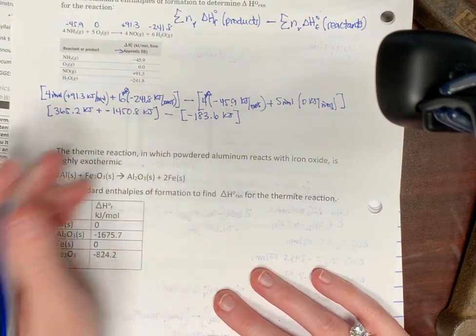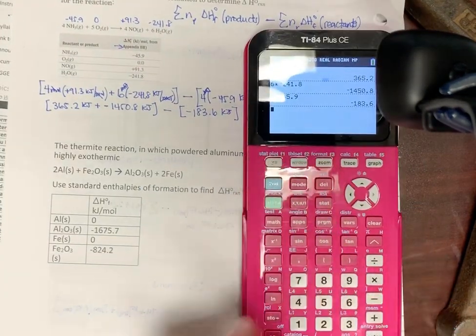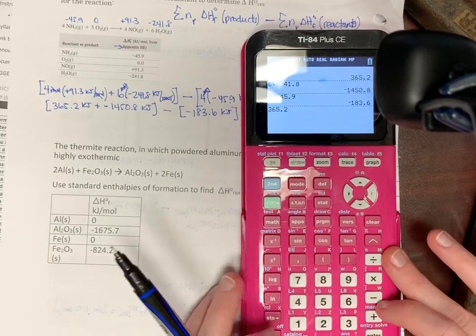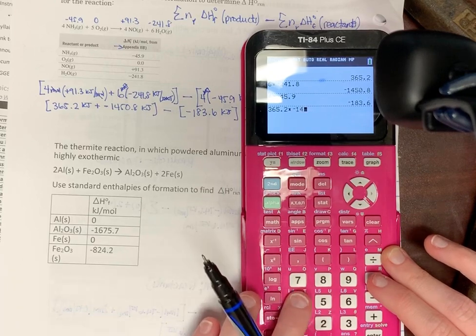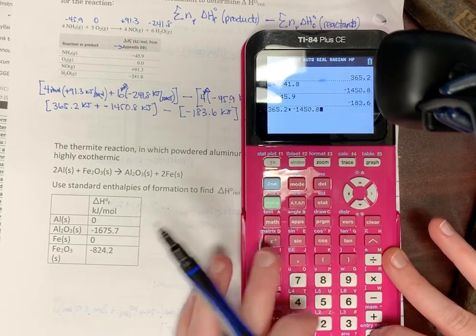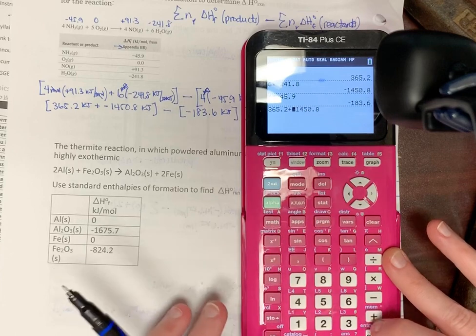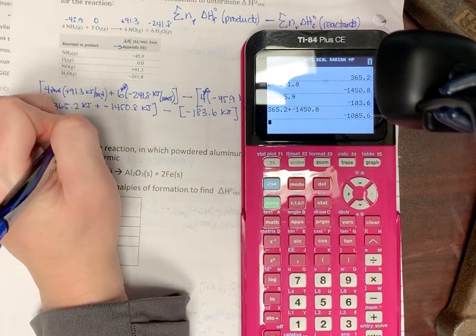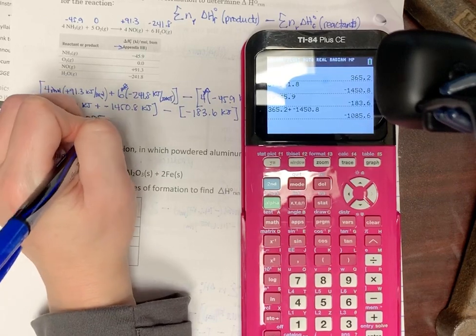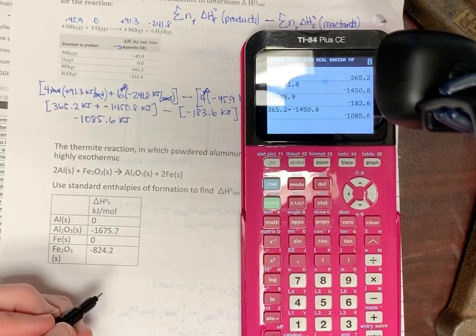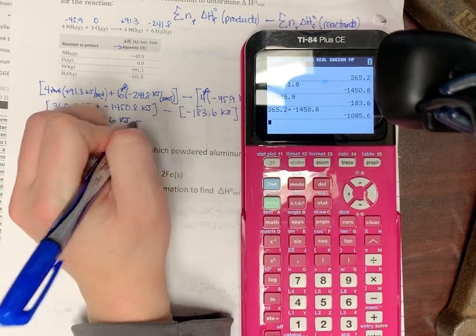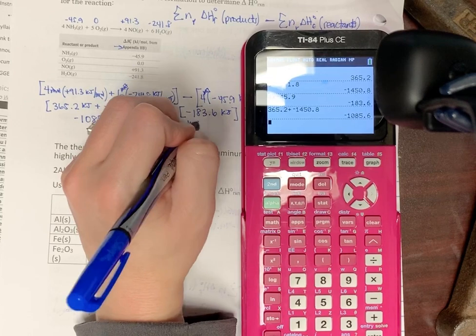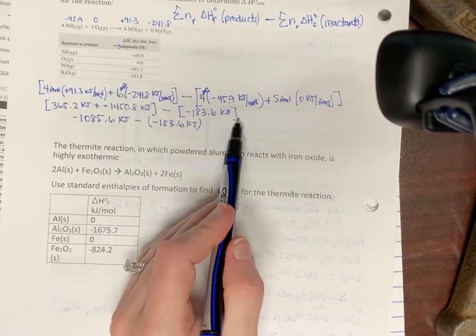All right, continue to work inside the brackets. So on here I have 365.2 plus negative 1450.8. That's not a times, that's a plus. All right, so that gives me negative 1085.6 kilojoules minus negative 183.6 kilojoules, because that's all I have left on that line.